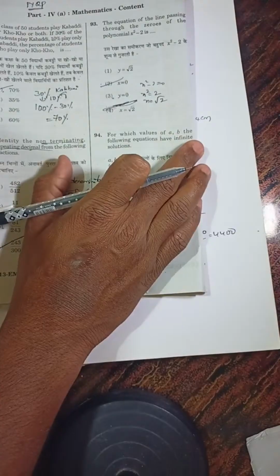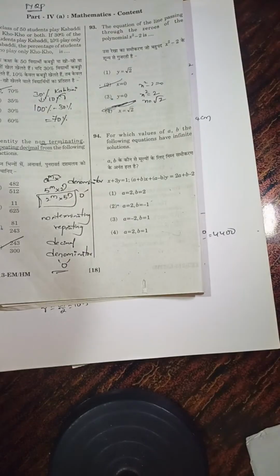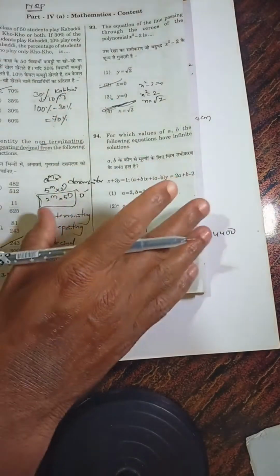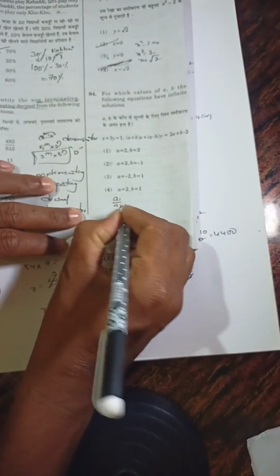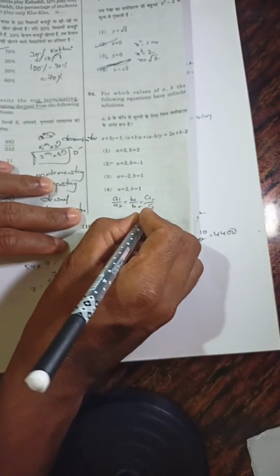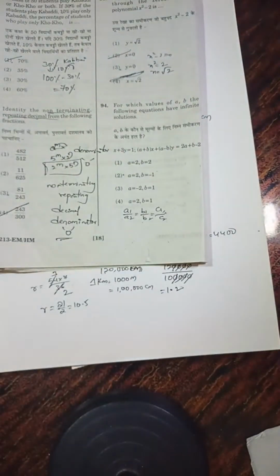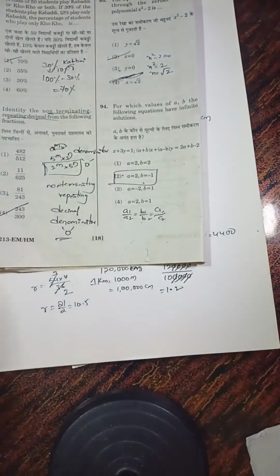Find for which values of a and b the following equations have infinite solutions. So how to find infinite solutions? We have a1 by a2 is equal to b1 by b2 is equal to c1 by c2. So this is the condition. The a value we are going to get is 2, the b value we are going to get is -1.